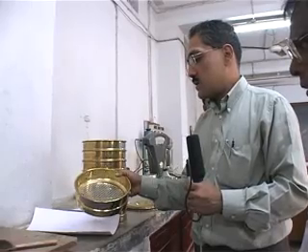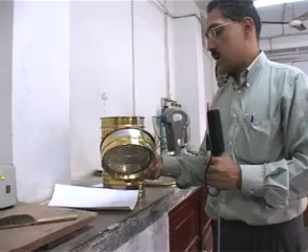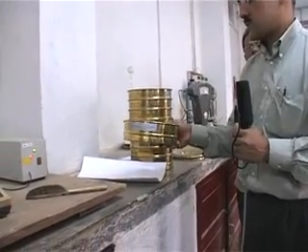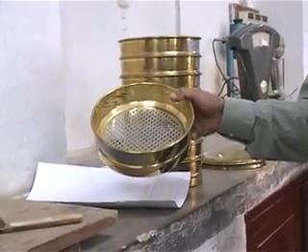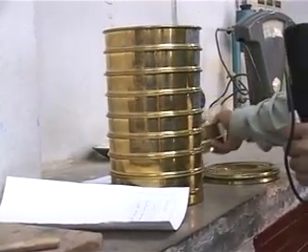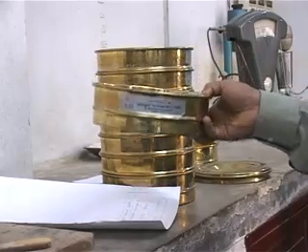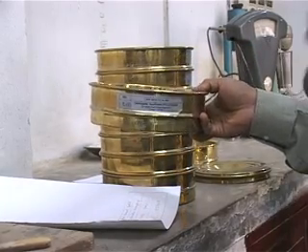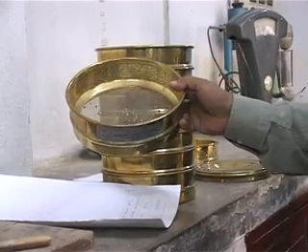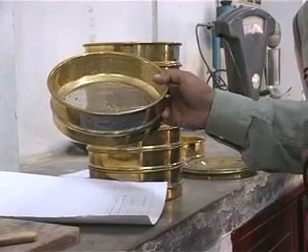So you see now, after shaking for 10 minutes, we got the sieves back. As you recall, this was the coarsest sieve, and in this one we do not have any coarse soil retained. Then we move on to the next one, which is a 2 millimeter opening size IS standard sieve, and here you can see that we have a little bit of soil retained.